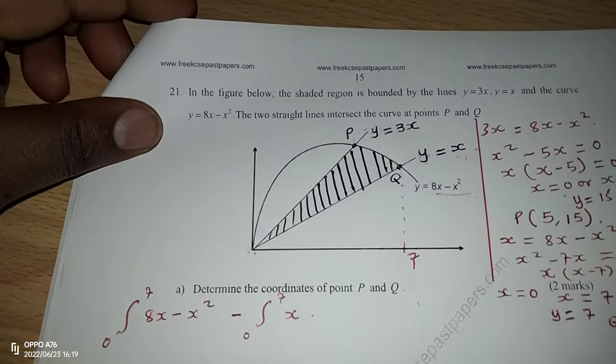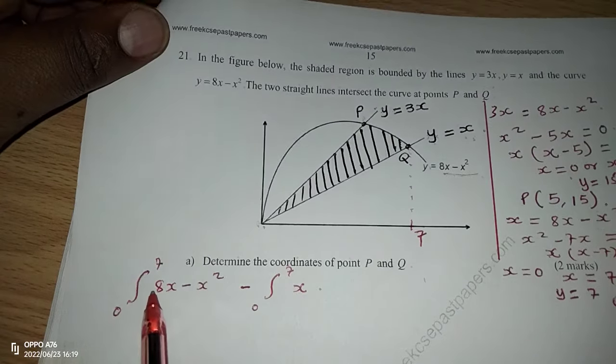Therefore, to integrate this side, we're going to have x squared, and we divide by 2, so that this becomes 4x squared minus x cubed, and we divide by 3, so that this becomes a third x to the power 3 plus a constant. Then this is from 0 up to 7.